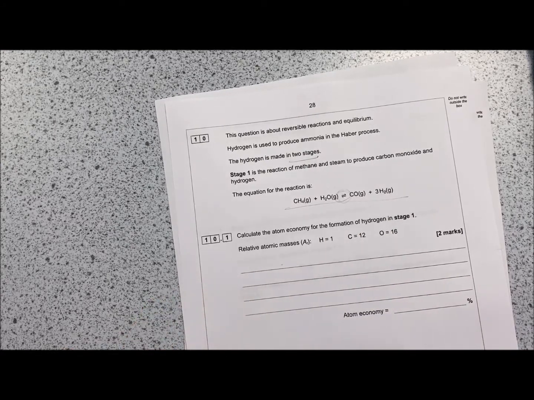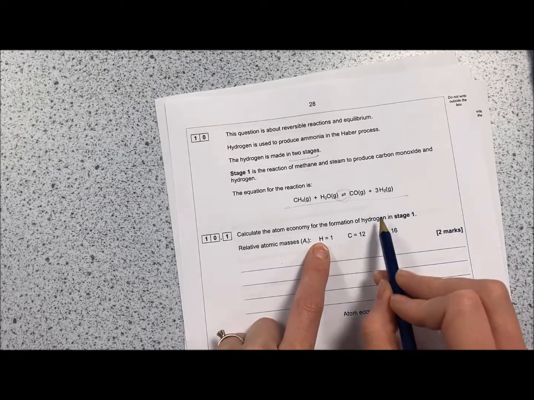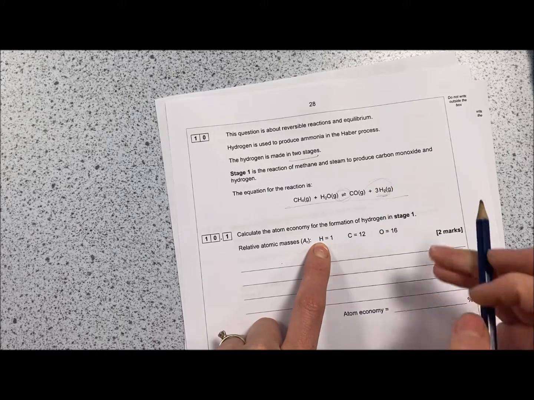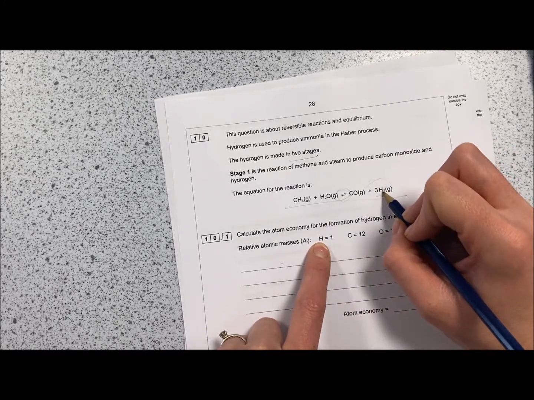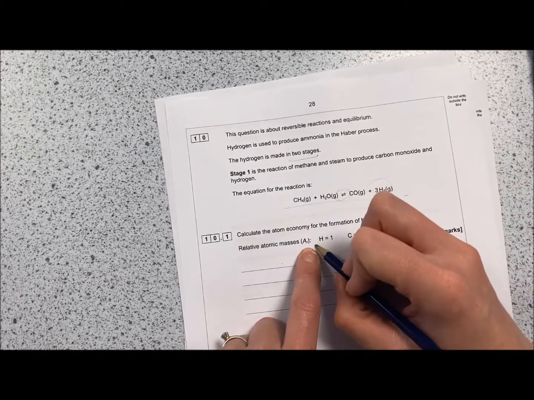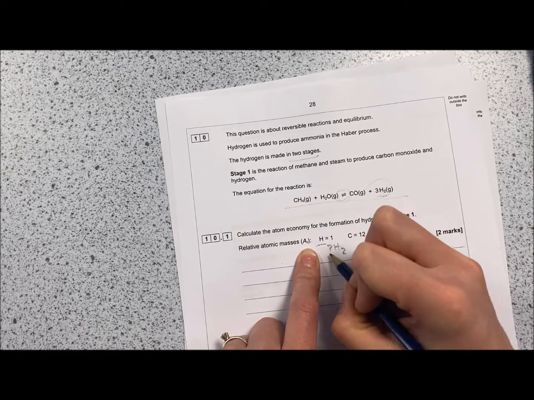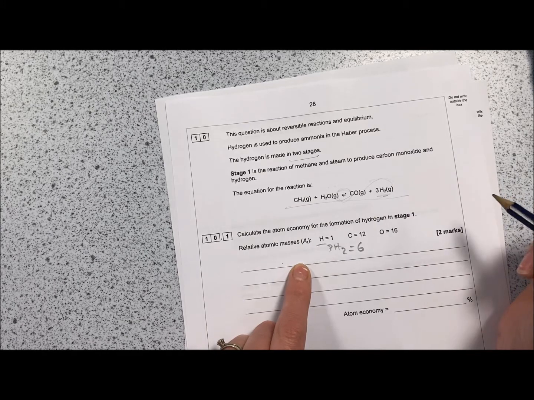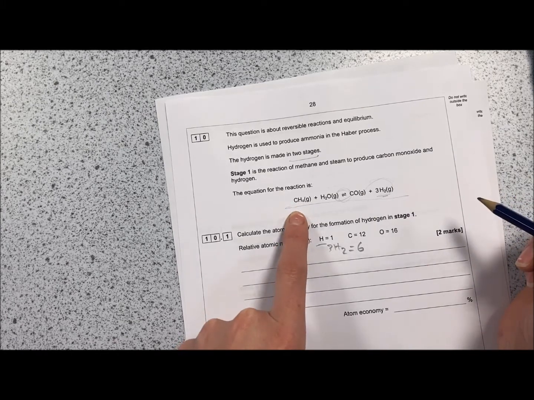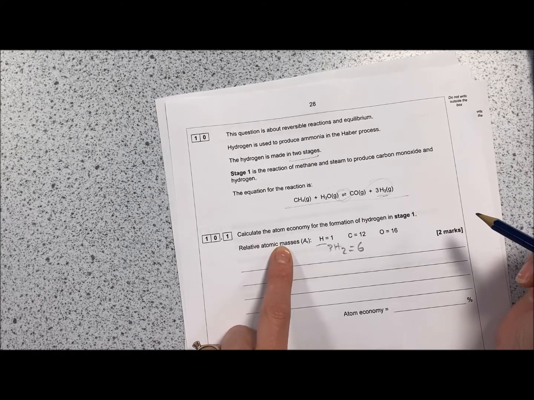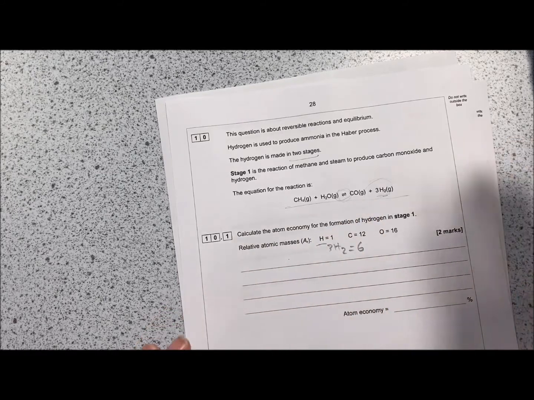Okay, so atom economy. We are forming hydrogen. So how many atoms have I got here? The relative atomic mass of hydrogen is 1, so 3H2. I've got 2 there times 3, that will be 6. And then what do I start with?